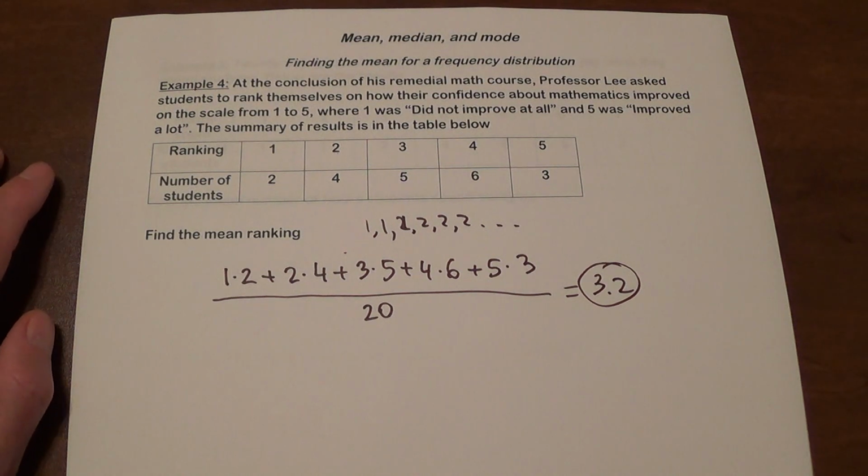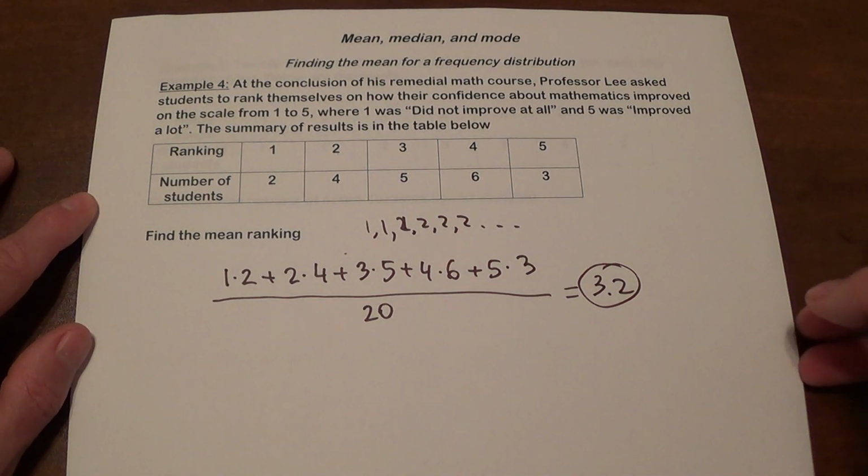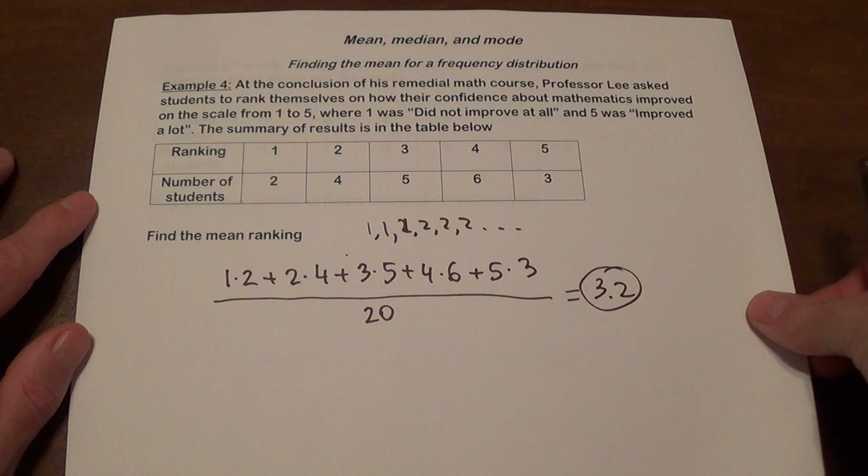This is how it's done if you have a frequency distribution and you need to find the mean of a frequency distribution.